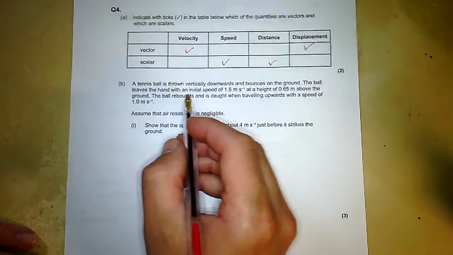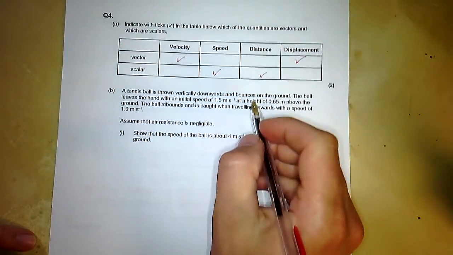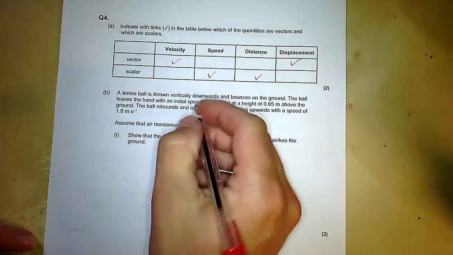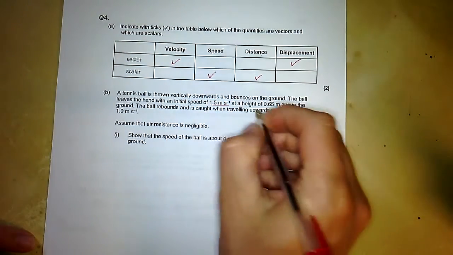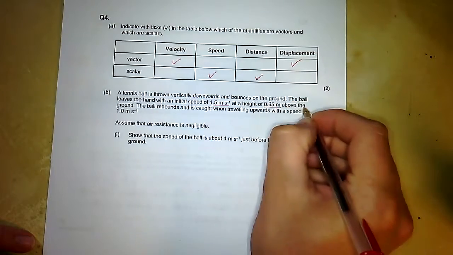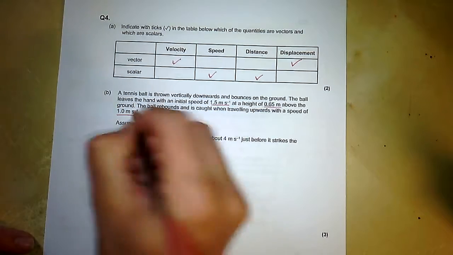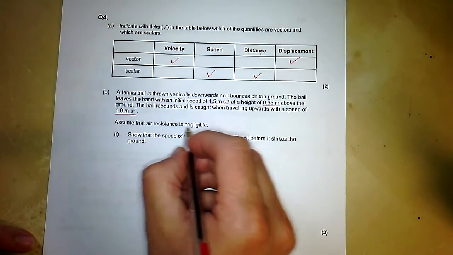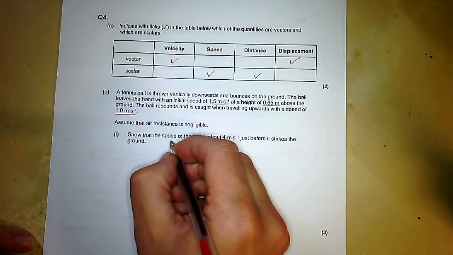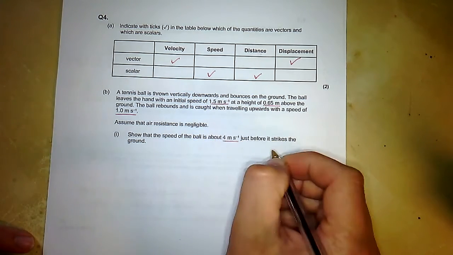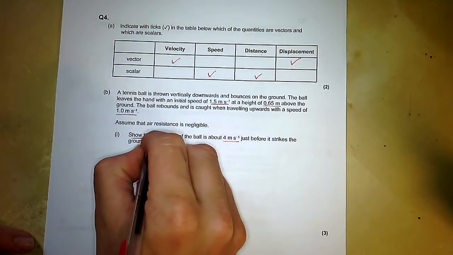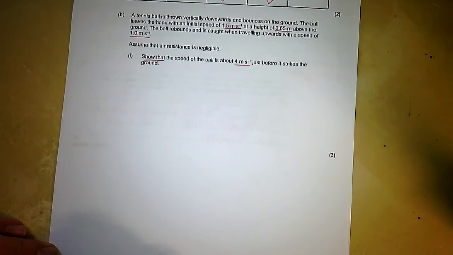B. A tennis ball is thrown vertically upwards, downwards and bounces on the ground. The ball leaves the hand with an initial speed of 1.5 meters per second at a height of 0.65 meters above the ground. The ball rebounds and is caught when travelling upwards with a speed of 1.0 meters per second. Assuming that air resistance is negligible, part 1, show that the speed of the ball is about 4 meters per second just before it strikes the ground. It is sure that we need to end up with 4 meters per second. So, our final answer is going to be approximately equal to 4 meters per second.